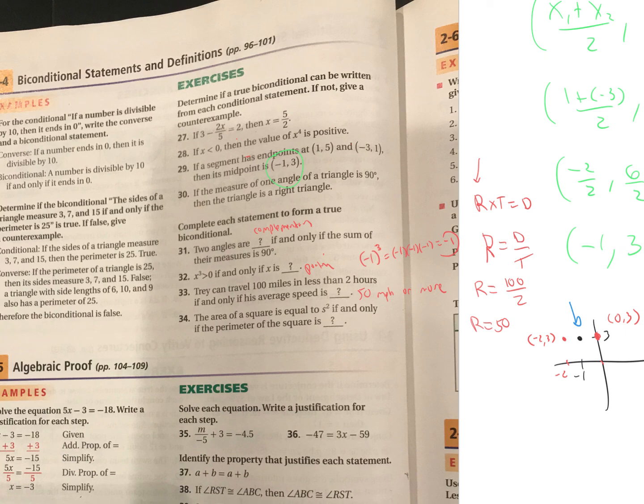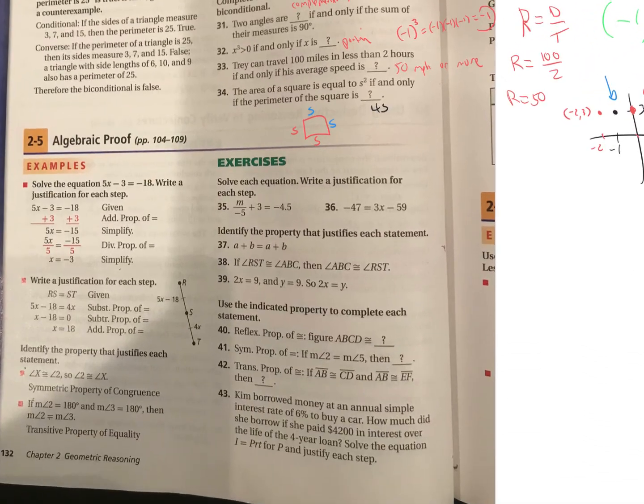Problem number 34. The area of a square is equal to side squared if and only if the perimeter of the square is equal to... Okay, so if a square has an area of side squared, that means that the side length is S, and the area would be S times S. That would only be true if the perimeter was S plus S plus S plus S. So we could say that would only be true if the perimeter is 4S. Hopefully that makes sense.